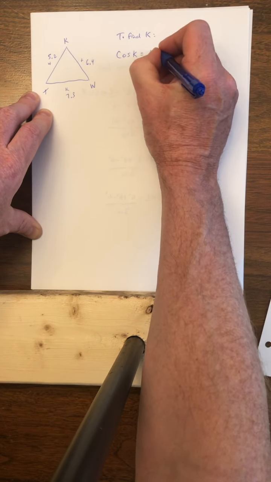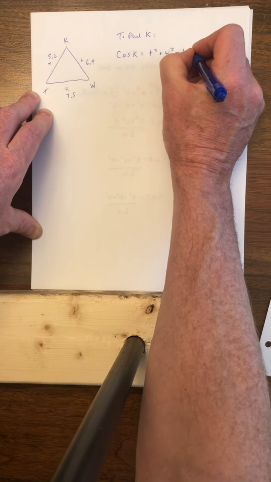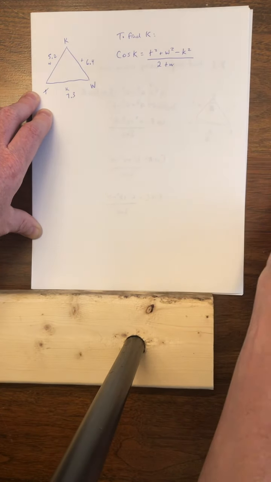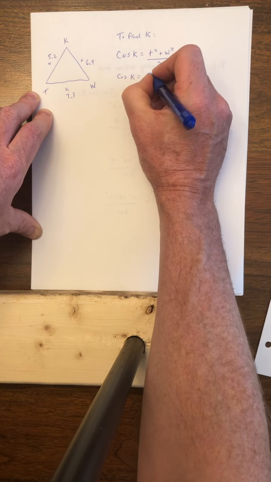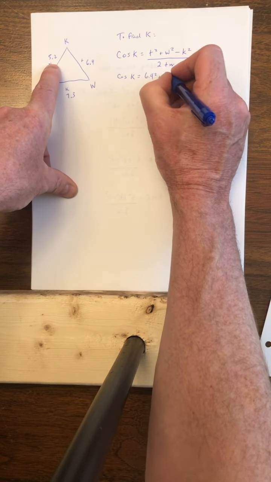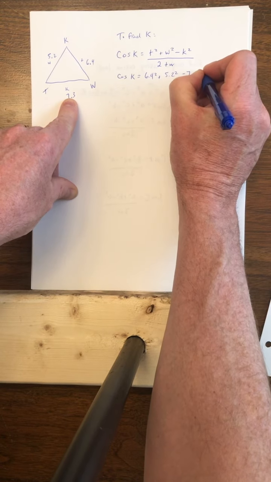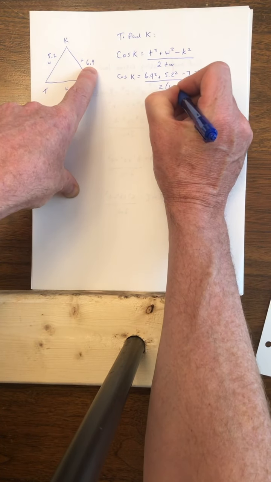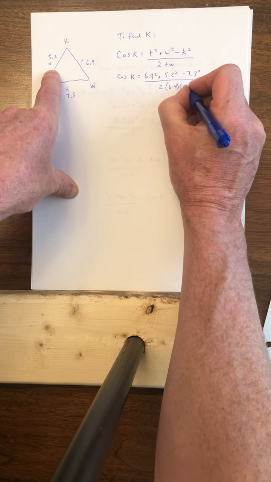That would be T squared plus W squared minus K squared, all over 2 times T times W. Cosine K would be, subbing in now, T is 6.4, W is 5.2, and K is 7.3, and 2 times T times W.